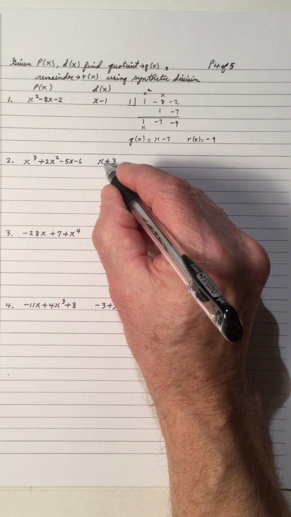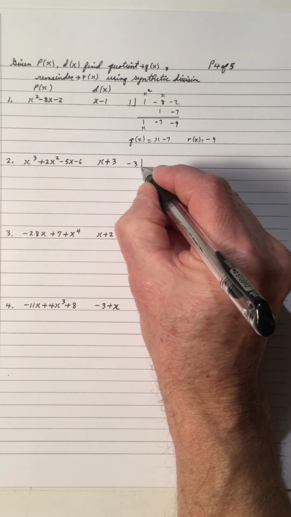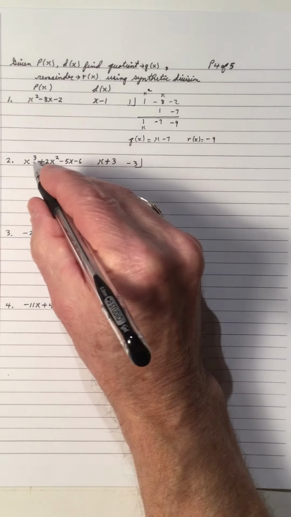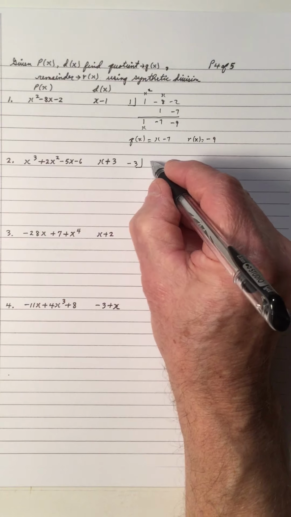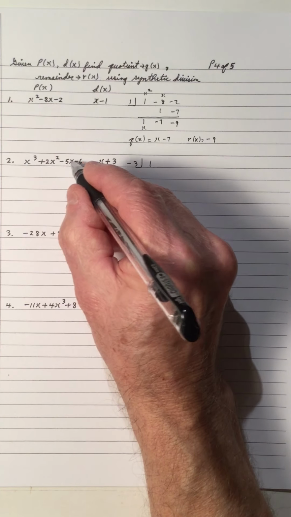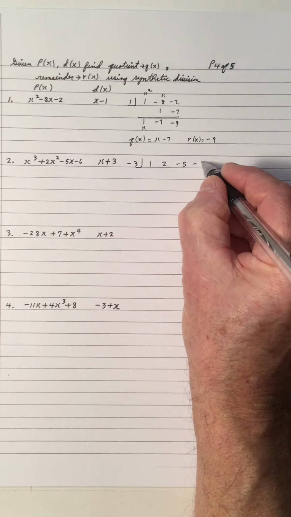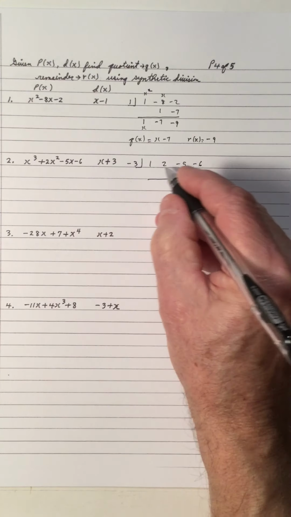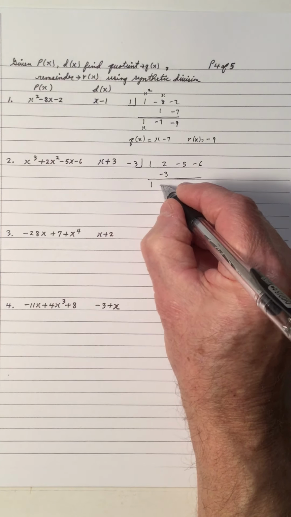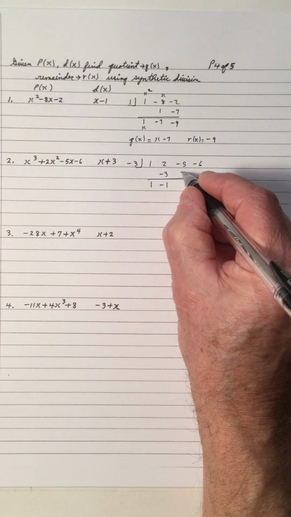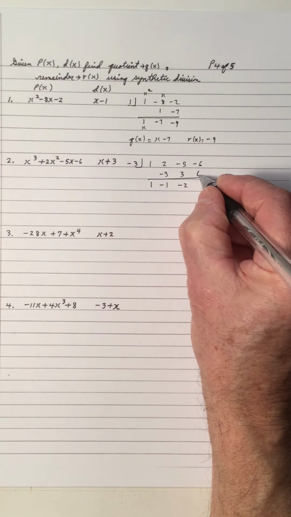And we have to do this one. That's an x plus 3. So we divide by, sorry, minus 3, just a minus 3. So it's a 1, 2, negative 5, negative 6. Draw a line. Bring down your 1. Multiply. Negative 3. Add. Negative 1. Multiply. 3. Add. Negative 2. Multiply. We get 6. Add.